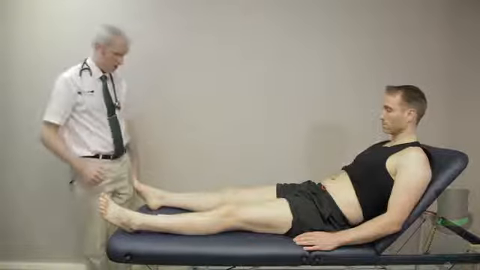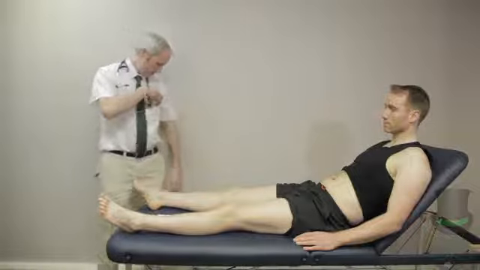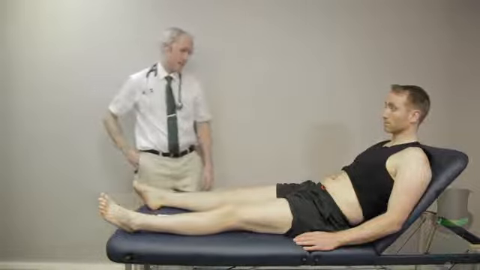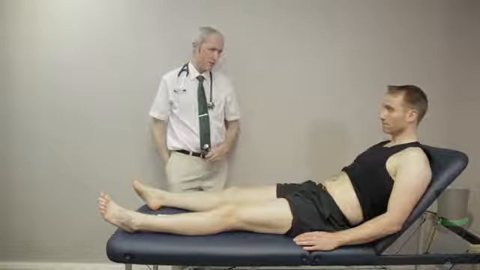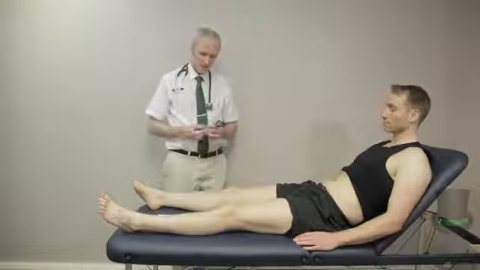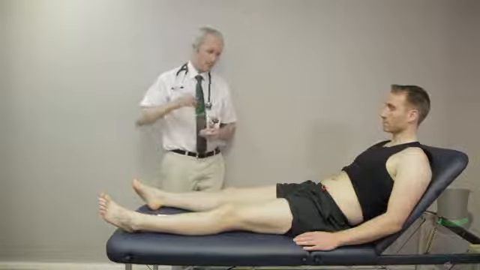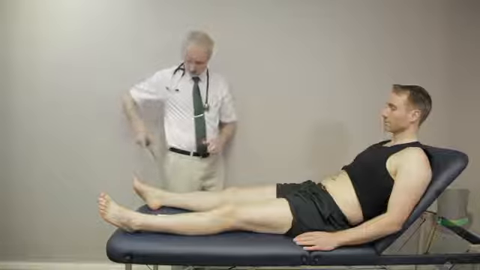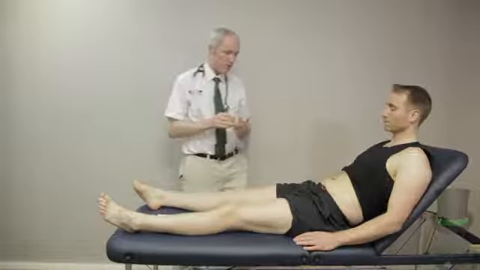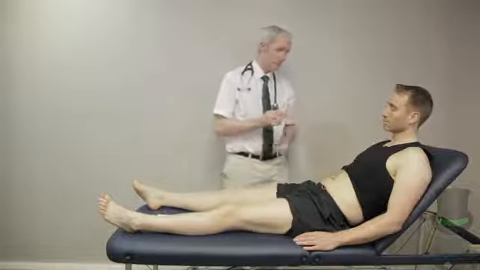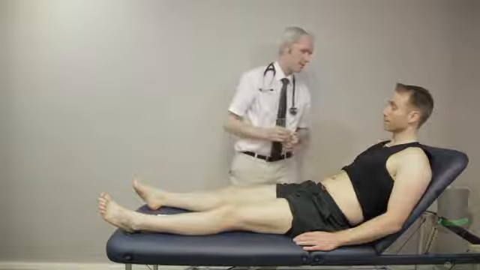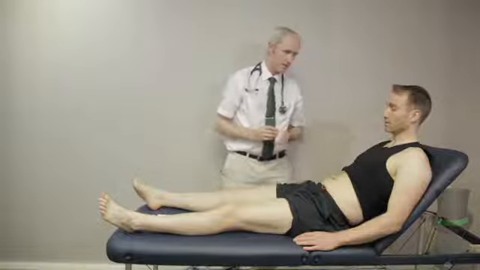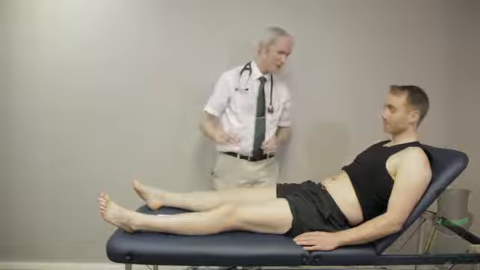Okay, so the next thing I'd like to do is check for your sensation along the legs. So we have two types of sensation that we check for. There's light sensation and sharp sensation. So I'm just going to use a cotton bud for this. So just so you know what I'm about to do, this is what I'm going to put on your leg. Can you feel that? I can. And how does it feel to you? It's soft. Soft, okay.